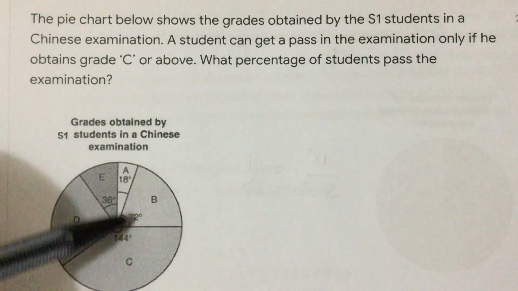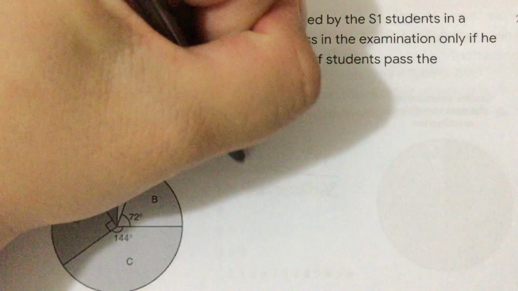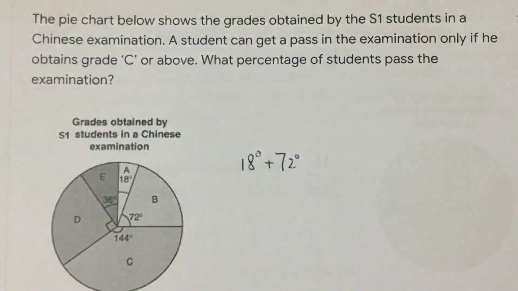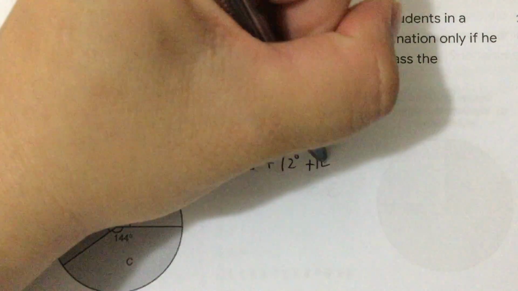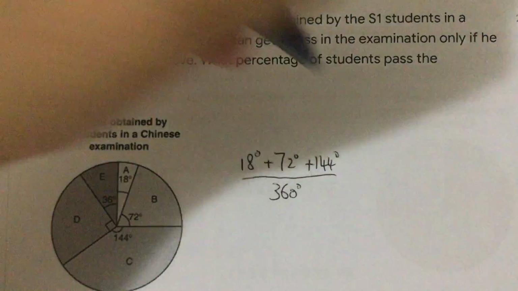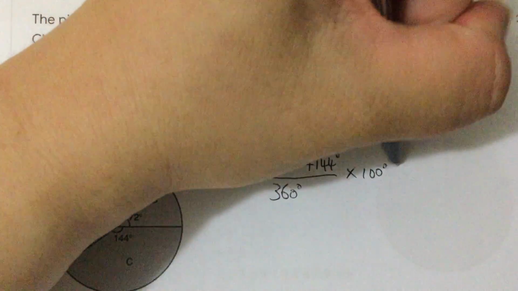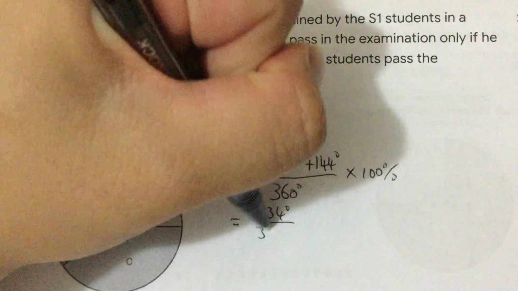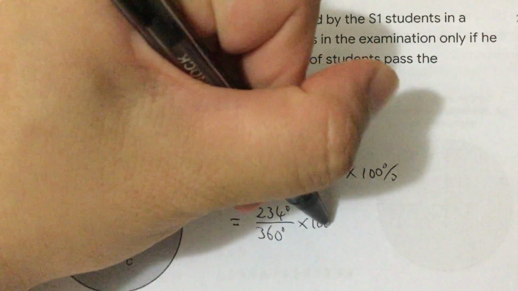So you find all the degrees: grade A is 18 degrees, grade B is 72 degrees, grade C is 144 degrees. Then you solve it like this: 234 degrees over 360 degrees times 100%.